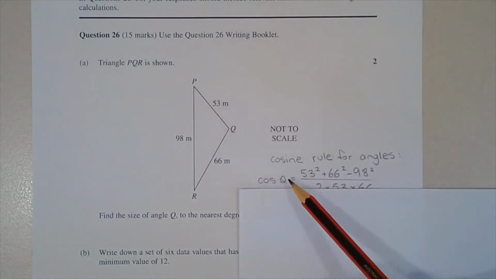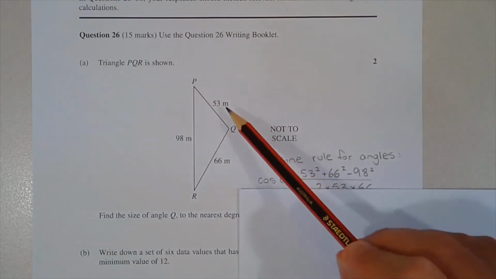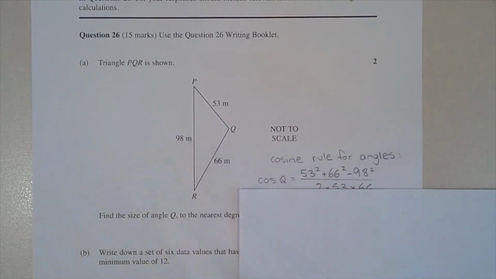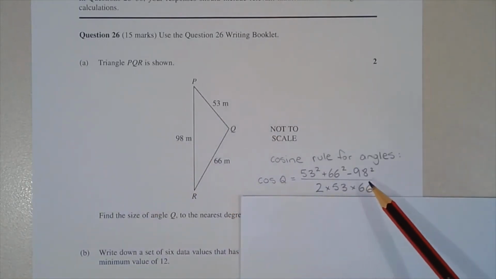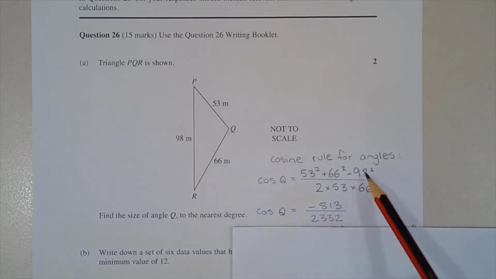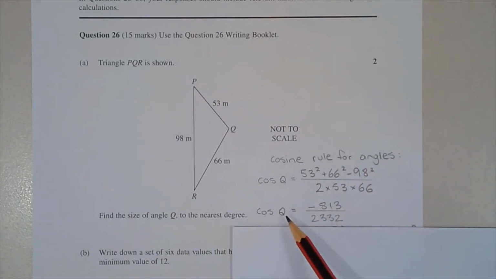So cos of angle Q is equal to 53 squared plus 66 squared minus 98 squared all over 2 times 53 times 66. And of course we need to make Q the subject of the formula because that's the angle we need to find. But before we do that, we can simplify the fraction on the right hand side. So cos of Q is equal to negative 813 over 2332.